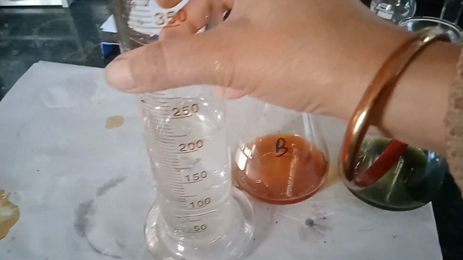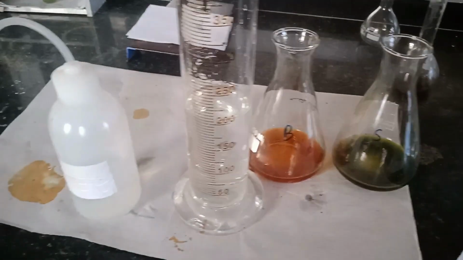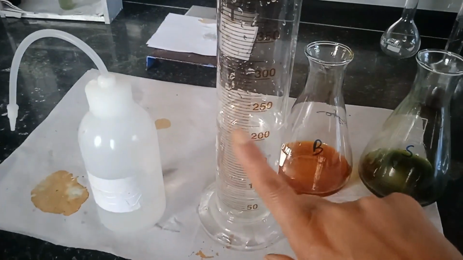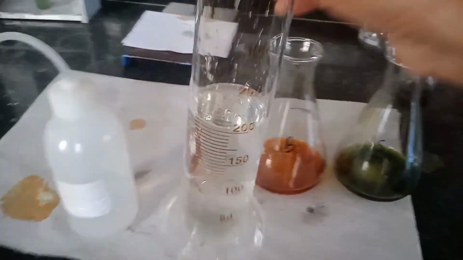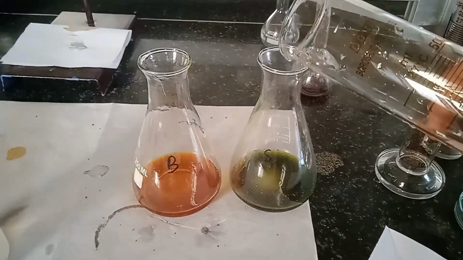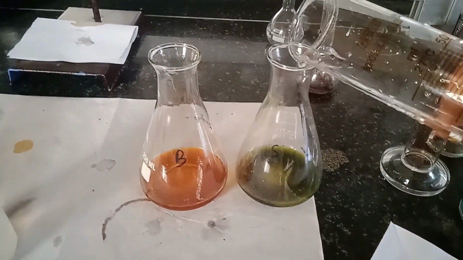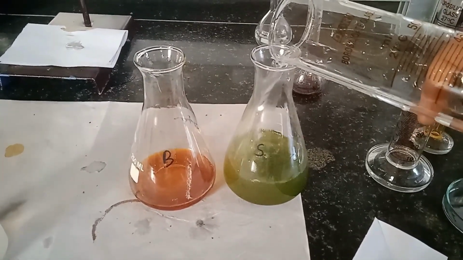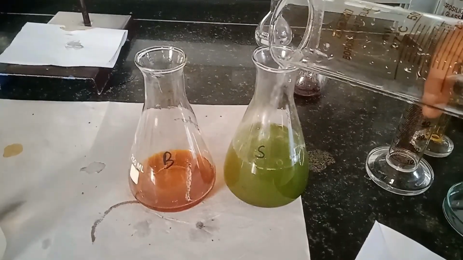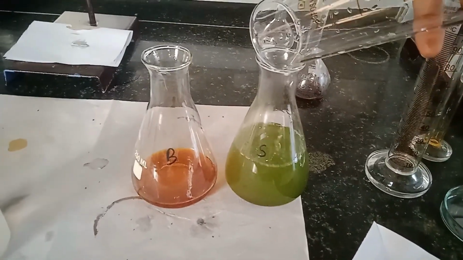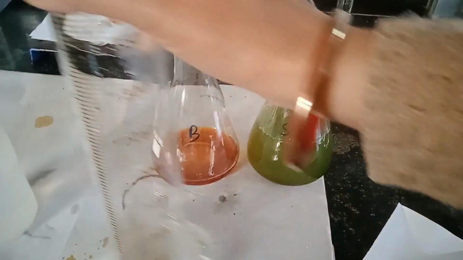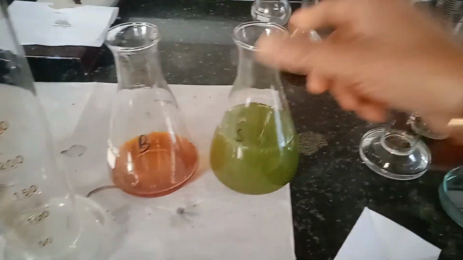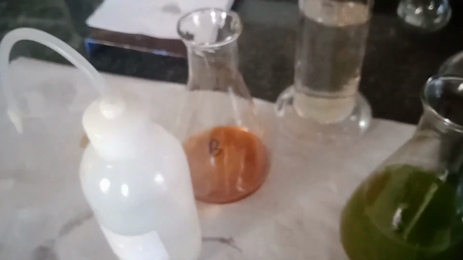To this we are going to add 200 ml of distilled water. Here I am going to add 200 ml of distilled water to the sample, and 200 ml of distilled water I am going to add to the blank, so you can see the color. Now we are going to add 200 ml distilled water to the blank.